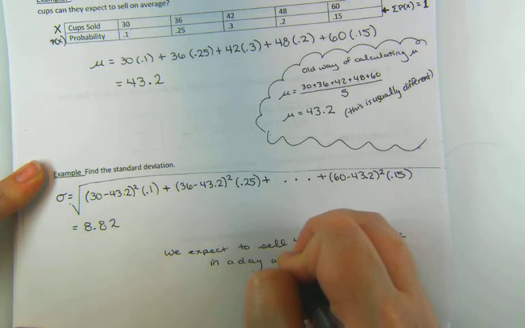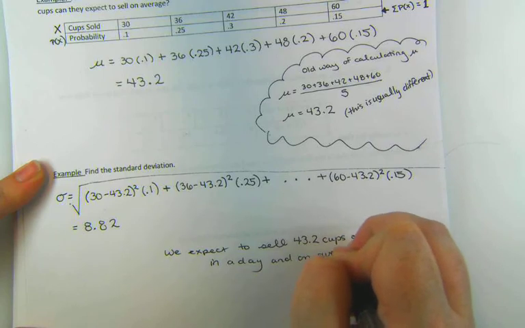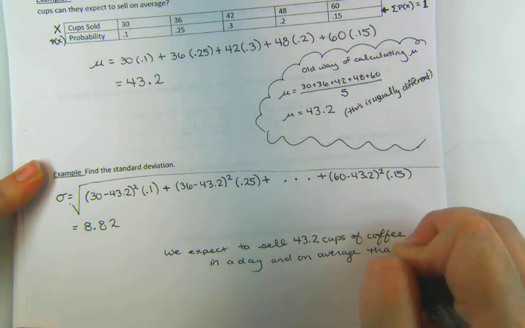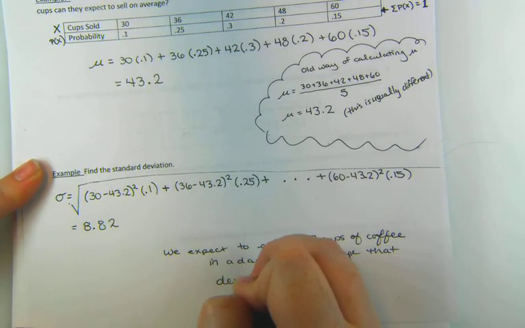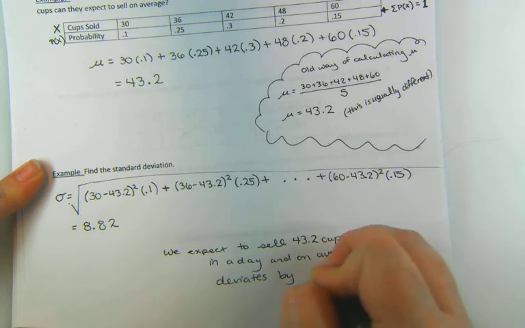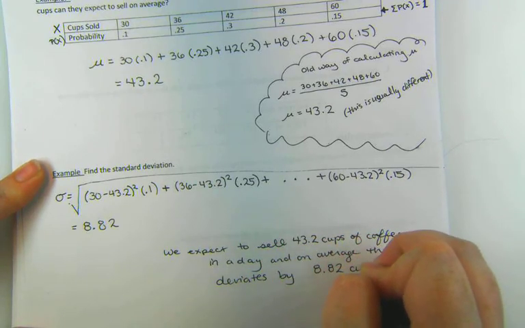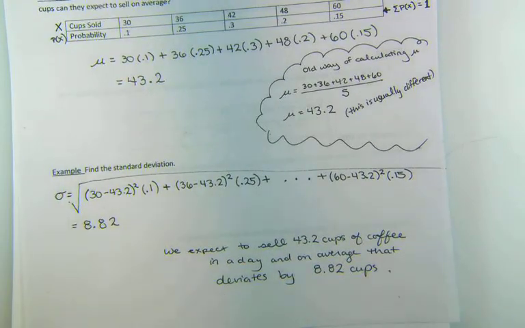So what that tells us is we expect to sell 43.2 cups of coffee in a day. And on average, that deviates by 8.82 cups. So we get our mean and our standard deviation.